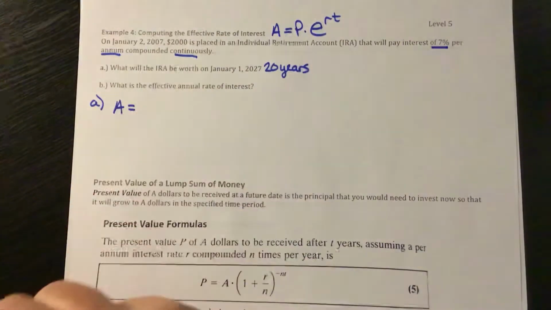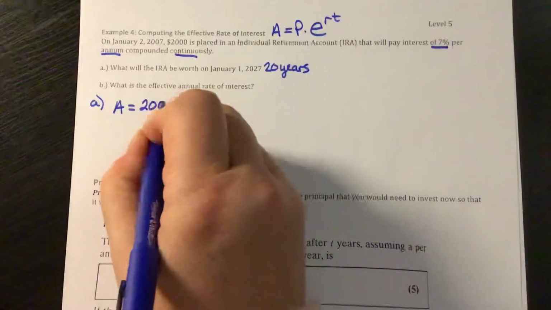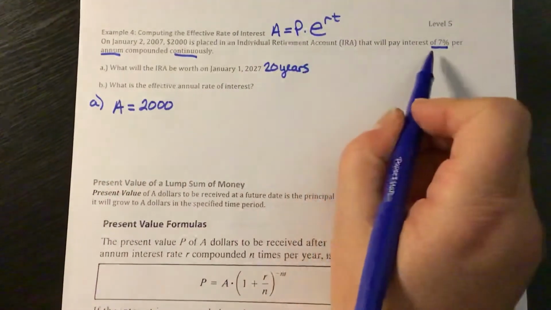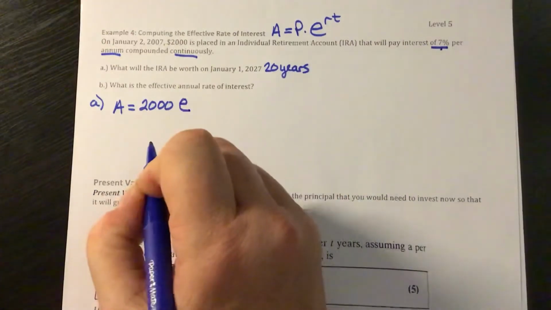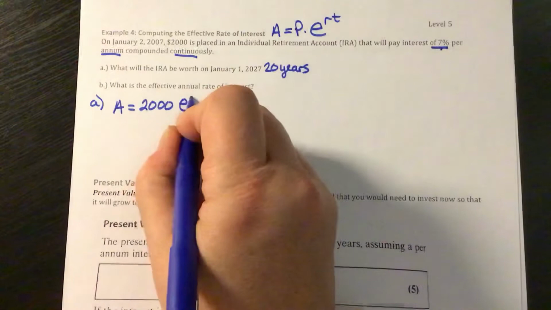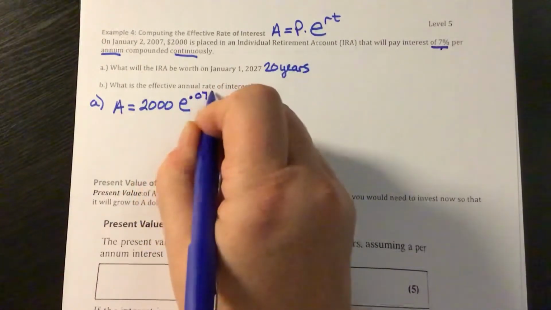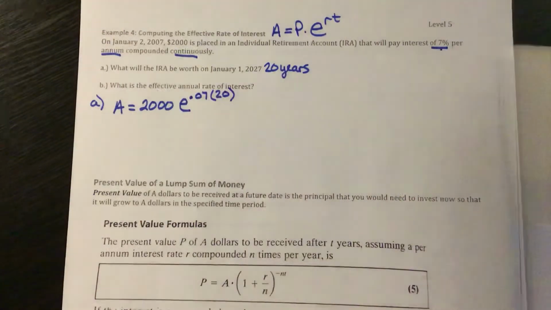A is the amount that's in the account. My principal was $2,000. That's how much I invested. I'm going to multiply that by E to the R, which is 7% or 0.07, times T. In this case, it's 20 years.